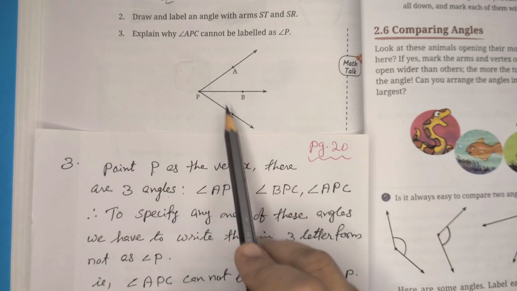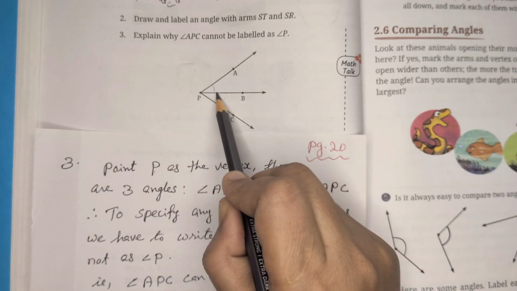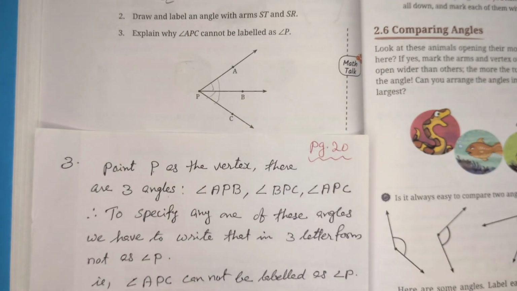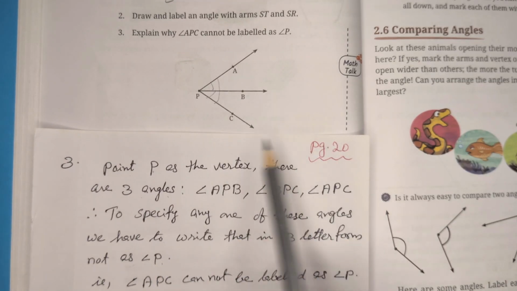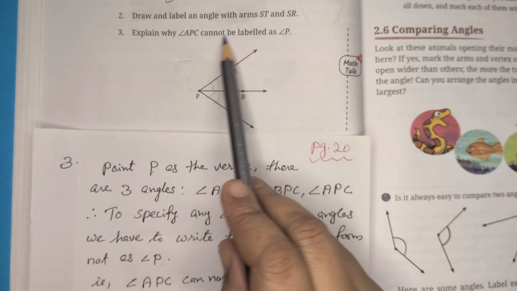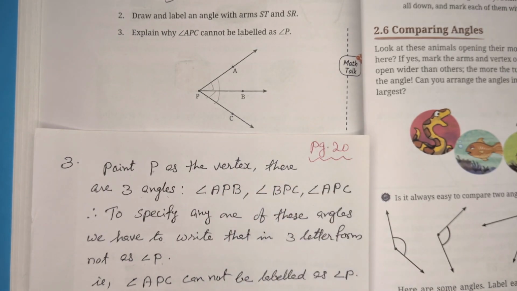APB, BPC. That means this angle, this one, and the entire thing. Three angles with the same vertex P. So to specify any one of these angles, we have to write that three-letter form, not as angle P. So angle APC cannot be labeled as angle P. That is the reason.